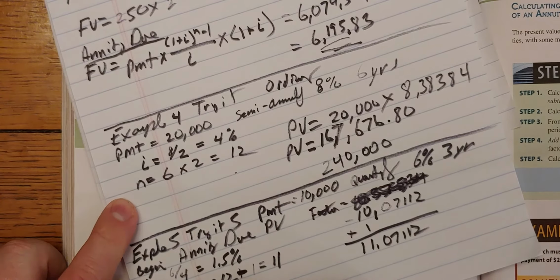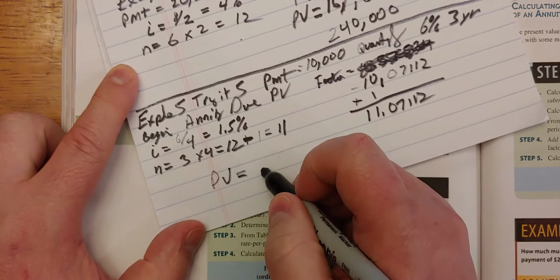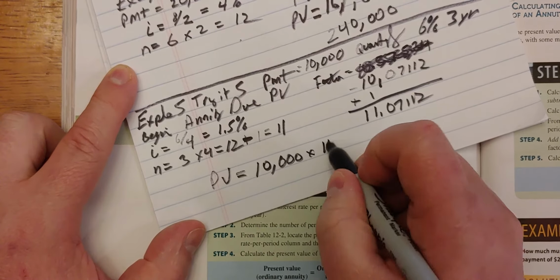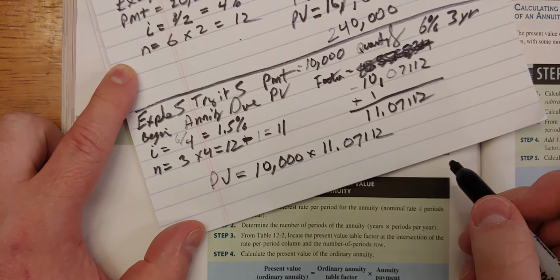We should take the payment then. The present value ends up being the payment of $10,000 times 11.07112.